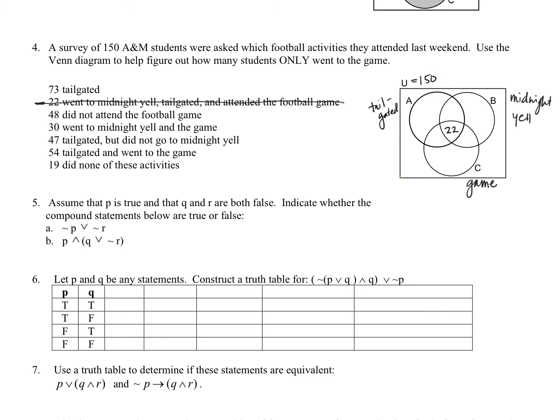Okay, now you really want to look for something that gives you information about 2 things. So let's see. 54 tailgated and went to the game. So I'm looking at this one. You also have other ones you could use. You could use the 30, right? Because that's 2 things. I would not use the 47 yet because that's a negative right there. It's a not. So I would deal with all the stuff that's positives first.